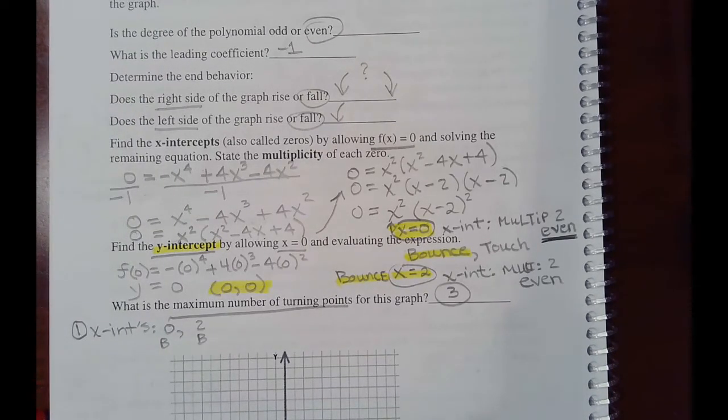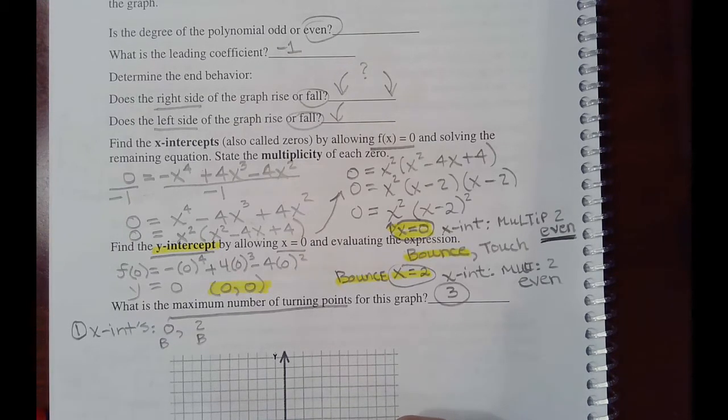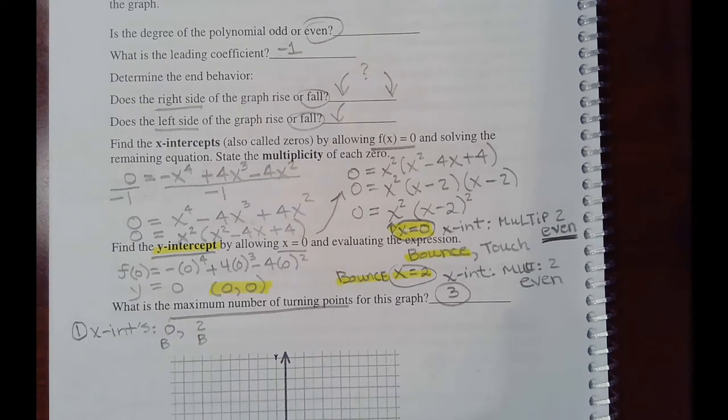I'm going to put my ends in place. With my ends, we determined that we were going to go down on the right, underneath the rightmost point, and we're going to go down on the leftmost side. And these are the points that are furthest to the right and furthest to the left. So you're going to always line up your ends with the rightmost point and the leftmost point.